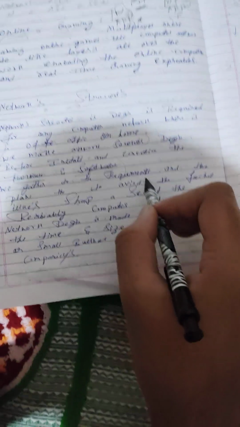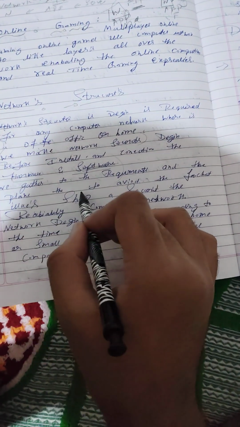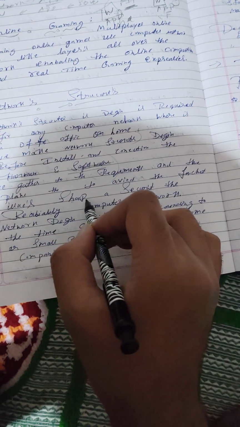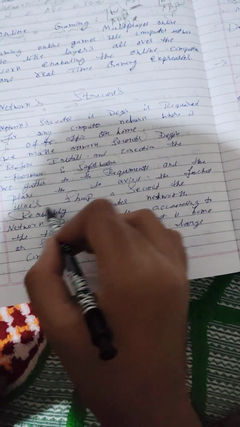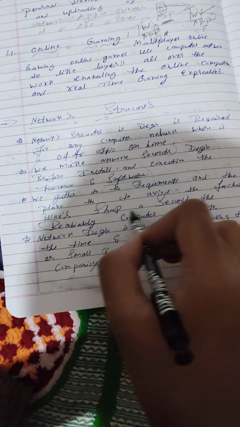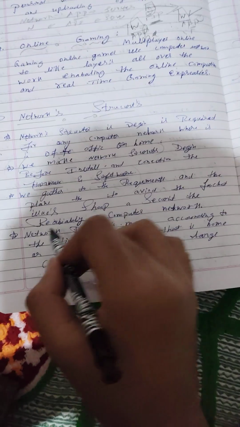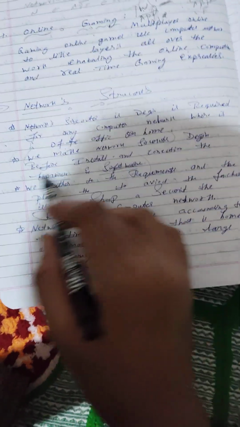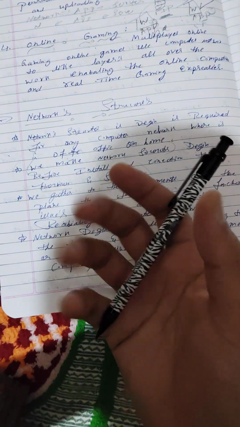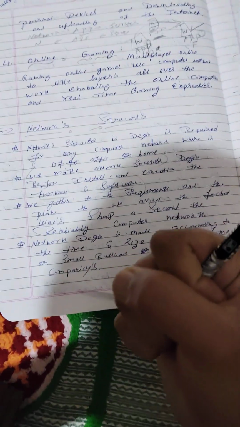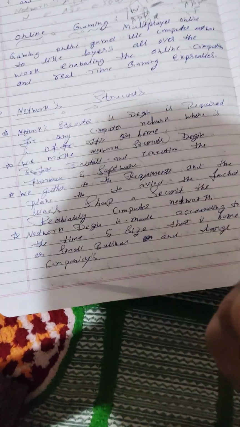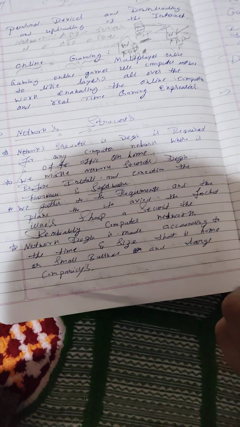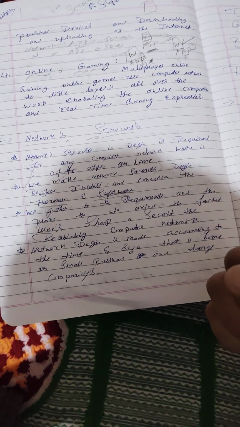We gather the requirements and the plans to avoid future issues. The issues concern the shape, security, and reliability of the computer network. This point says that we gather the requirements and the plans to avoid future issues regarding shape, security, and the reliability of the computer network.